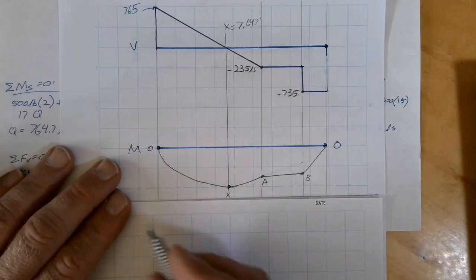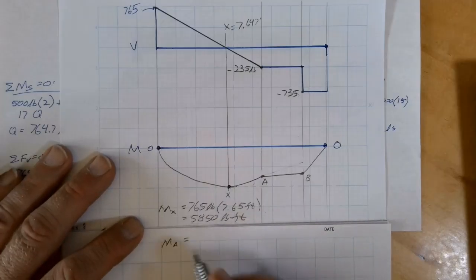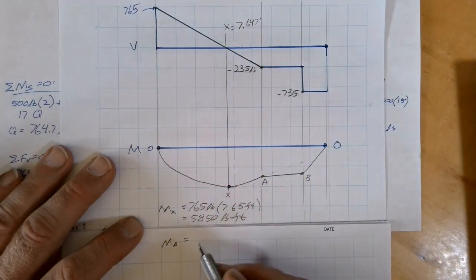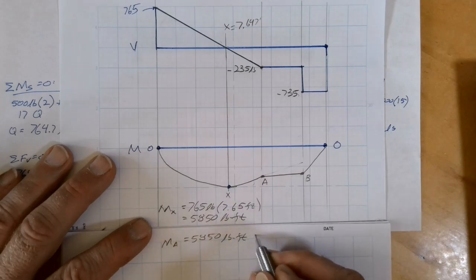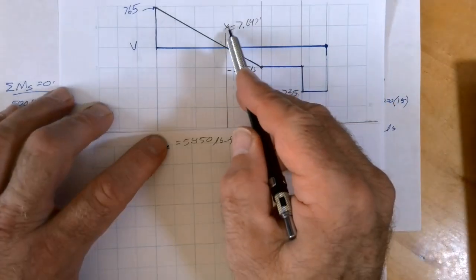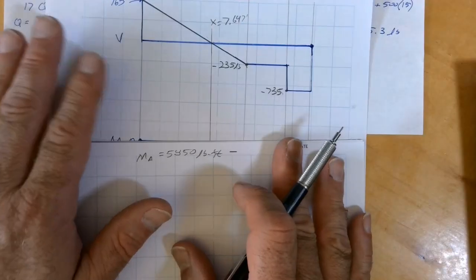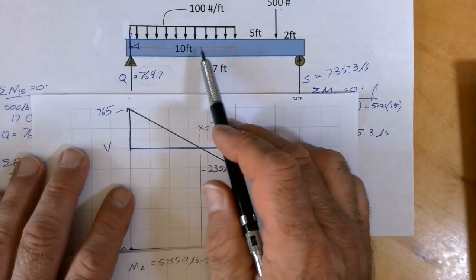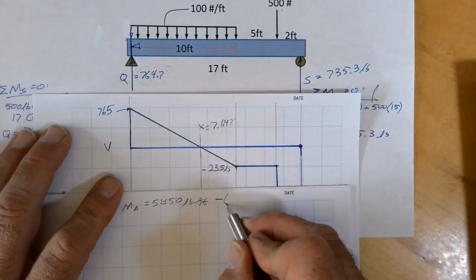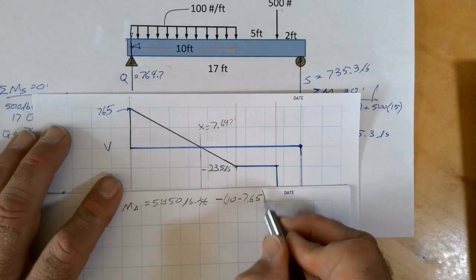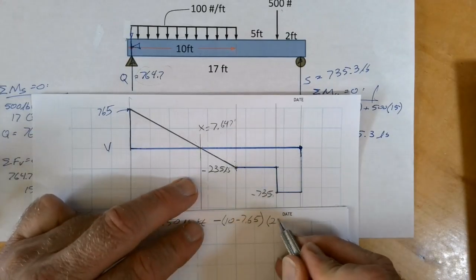Okay, so the moment at point A is going to be the moment at X minus that area. So I have 5850 pound-feet minus that dimension. So if I back up to here, because that's 10 feet, that dimension is 10 minus that. So I have 10 minus 7.65, I'm just going to round a bit, times the magnitude of 235 pounds.